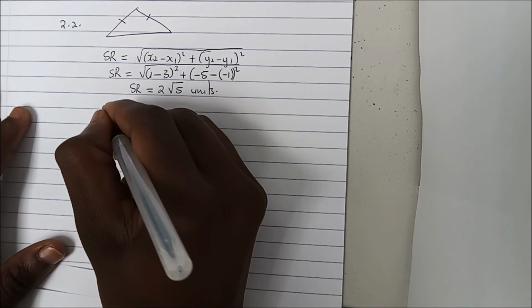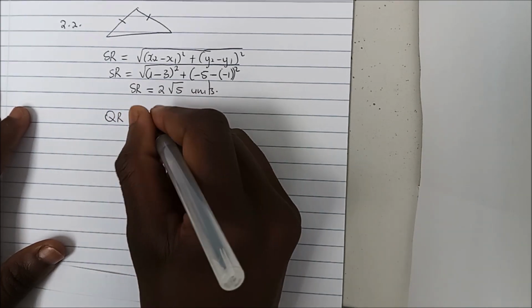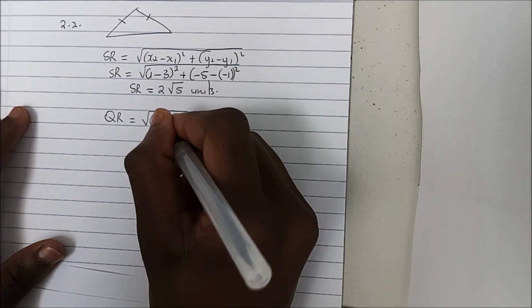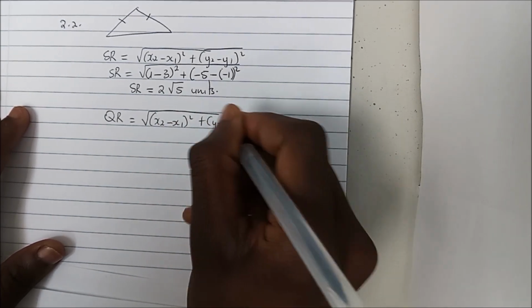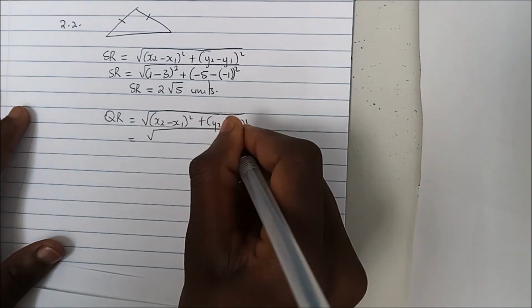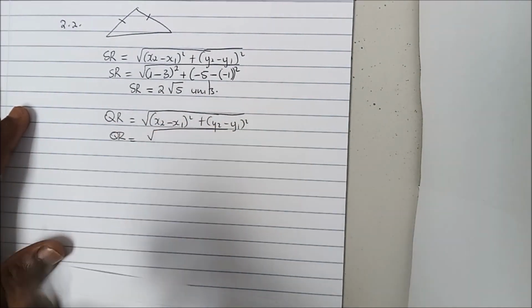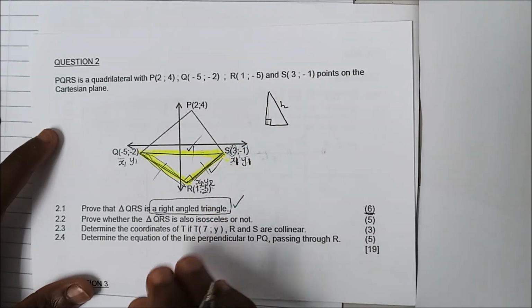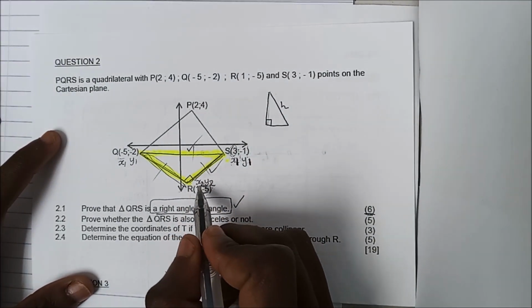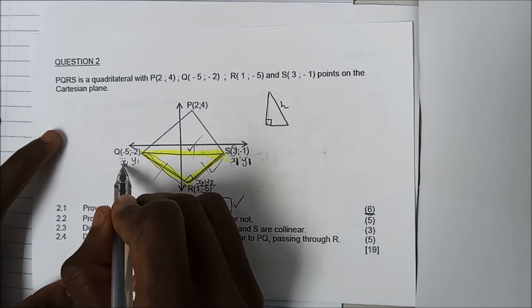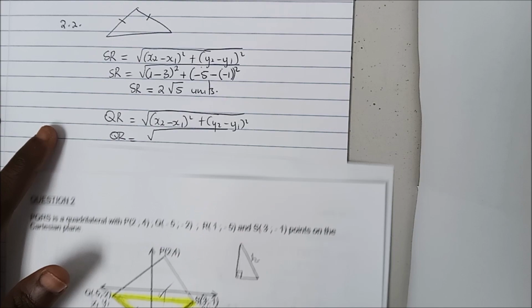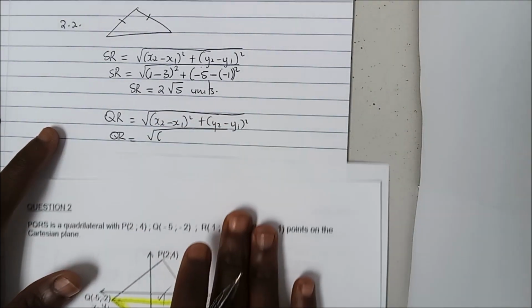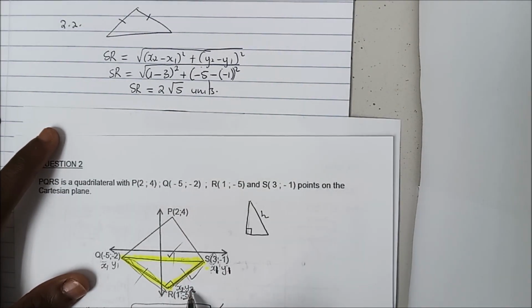So with the length of QR, we write the formula: x2 minus x1 squared plus y2 minus y1 squared. So that's QR. So now from the naming, we have x2, y2, and then we have x1, y1. So no problem, we can just substitute. So now what's going to be our x2? Our x2 will be 1.